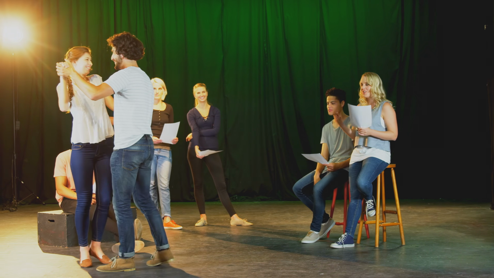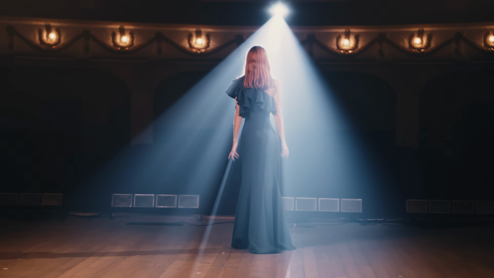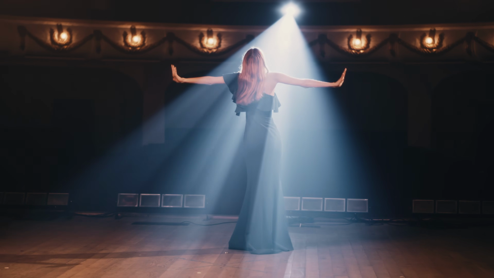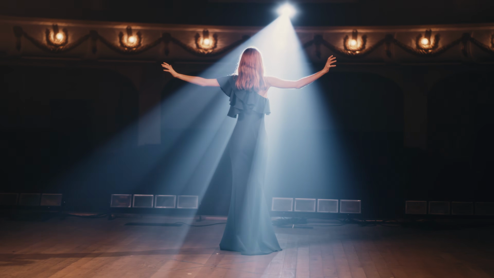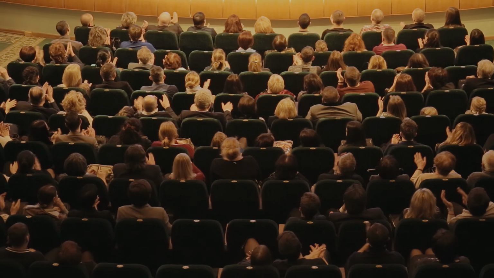Think about it like a stage. If there are too many actors speaking at the same time, you don't know who to listen to. But if the spotlight is just on one actor, the story is absolutely clear. And the story is also very, very powerful. In photography, the spotlight is simplicity.